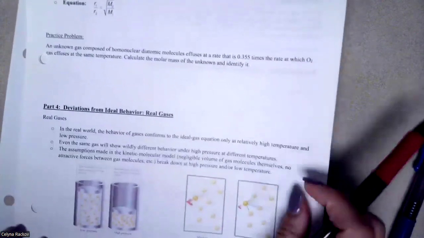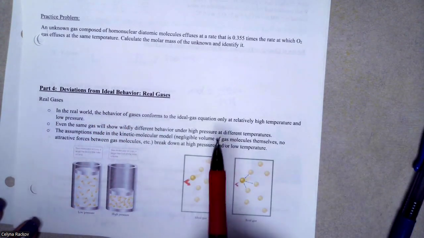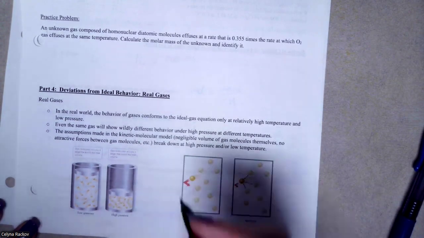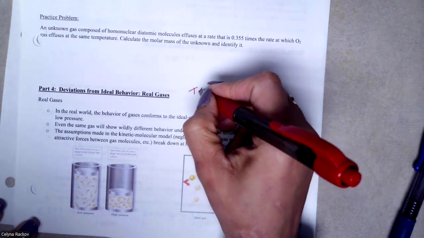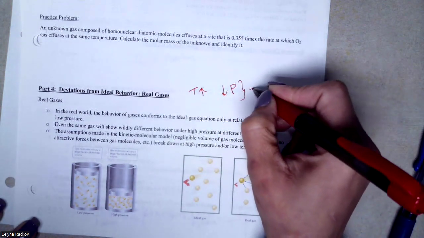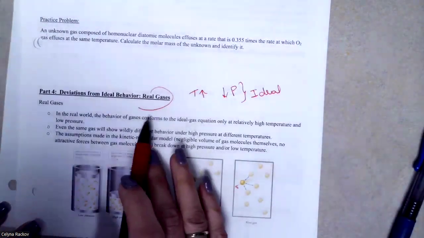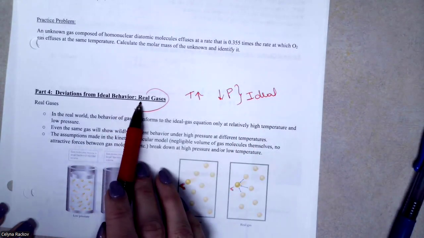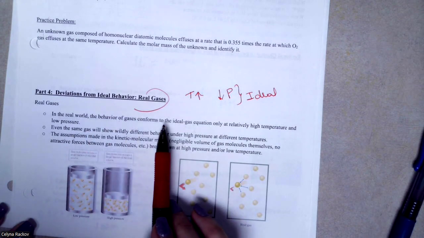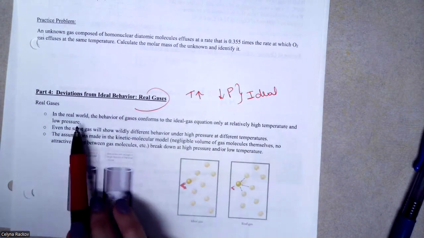And now, deviations from ideal behavior: real gases. You saw in the ideal gas law that for a gas to behave ideally it must be at high temperature and low pressure. But in other conditions, the gases will not behave ideally, so they are real gases. In the real world, gases conform to the ideal gas equation only at relatively high temperature and low pressure.